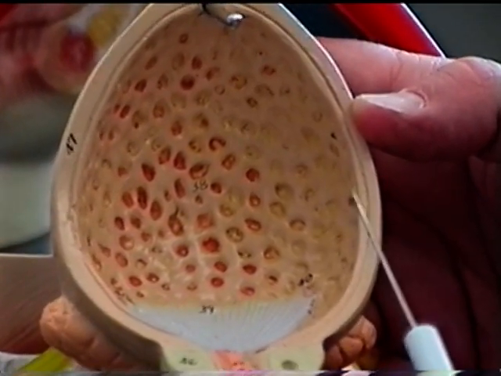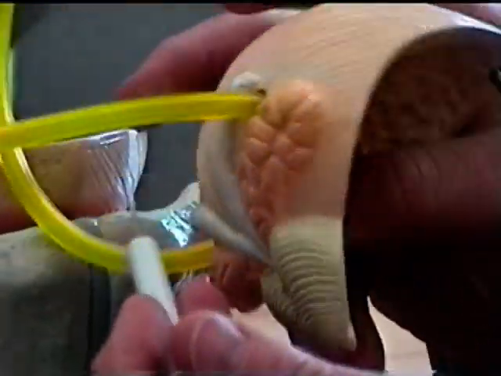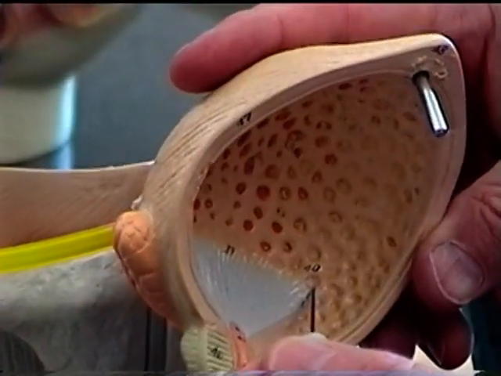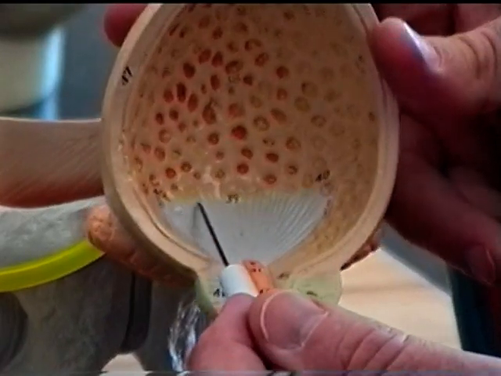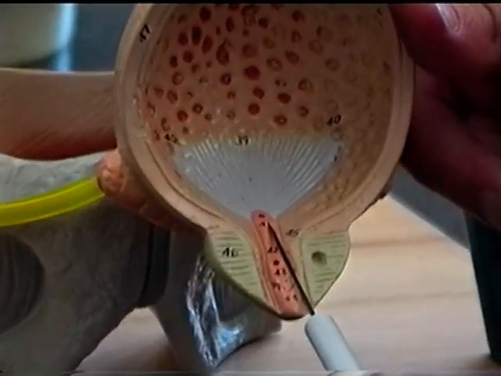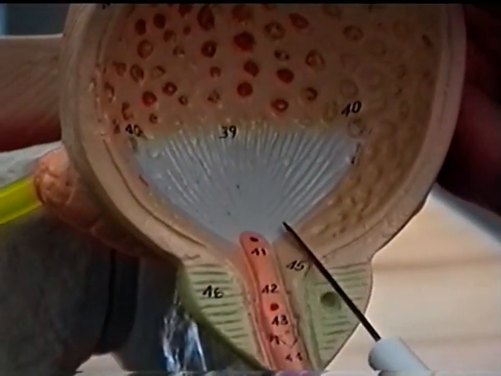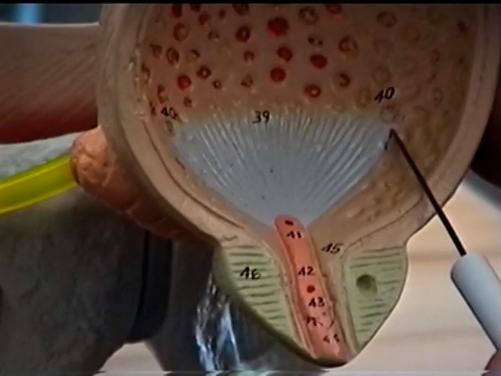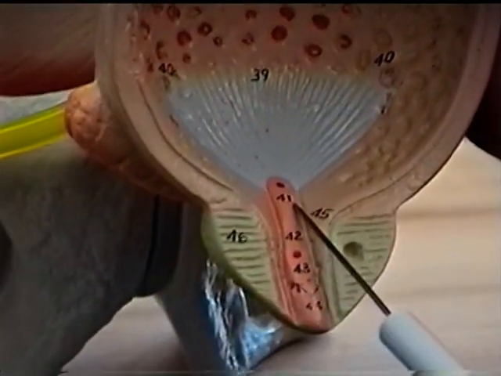Now if we look at where the ureters enter the bladder, on the backside here and here, on the inside that would be this opening here, and this opening here would be the opening. Notice that it's at the top of a white thing that looks triangular, and the opening to the urethra would be down here. So this white area is called the trigone, and it's defined by the left and right ureter openings, and then the urethral opening.